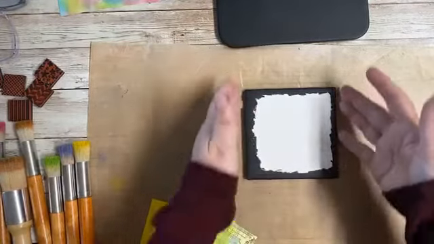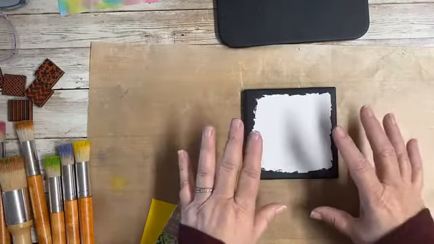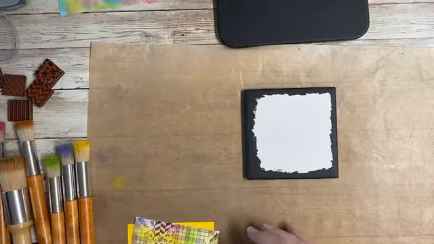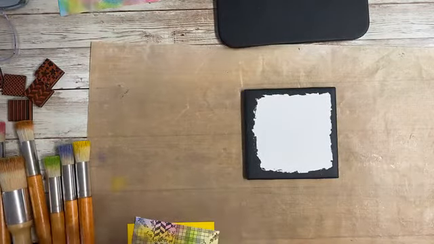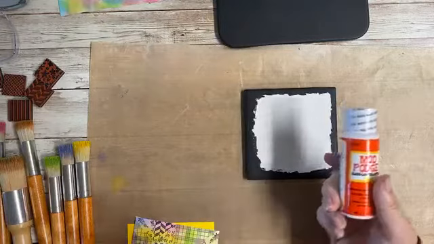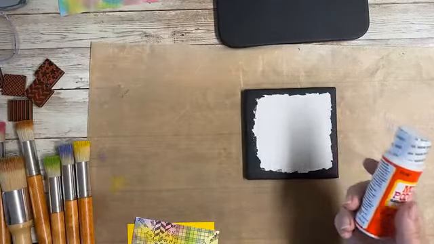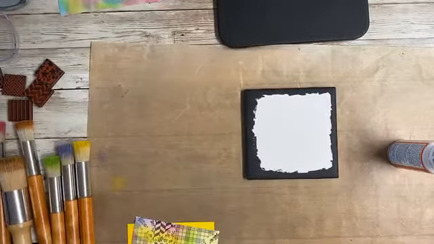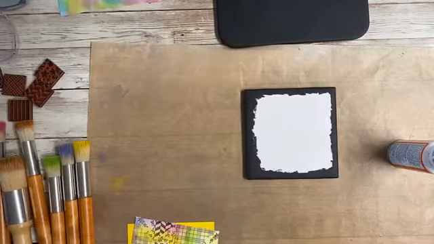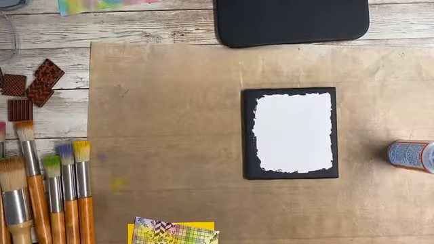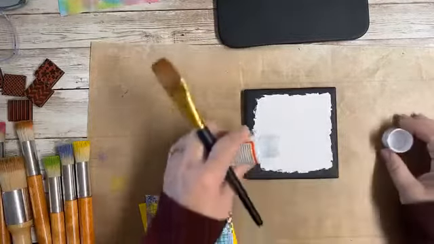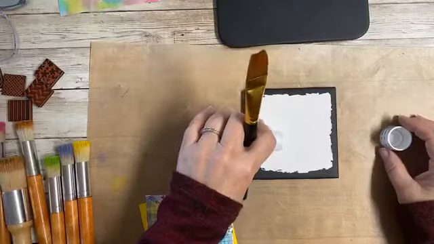So my tile, I painted this and let it dry thoroughly. You can use a heat gun to speed up that process if you want. And then I would just take some decoupage medium and I have to grab a brush. So you could use glue. I like to use a decoupage medium to put this on.